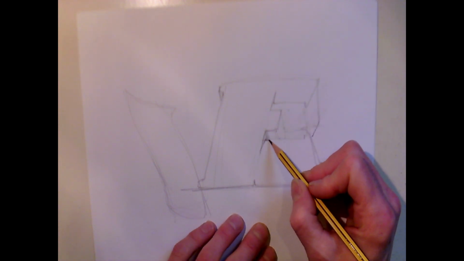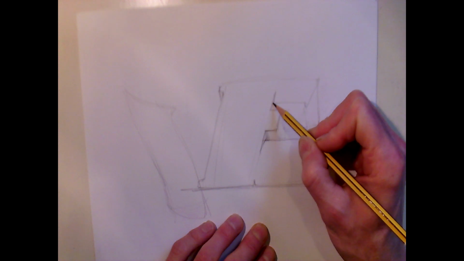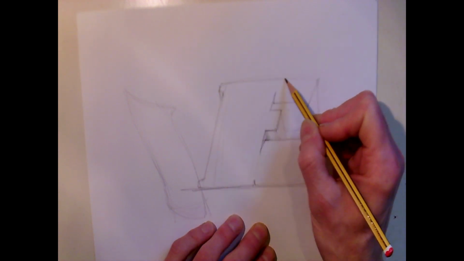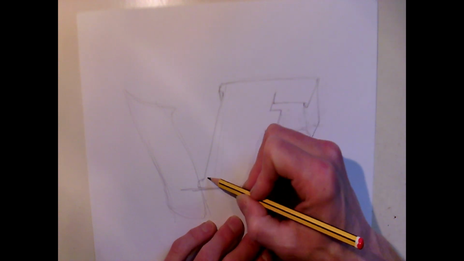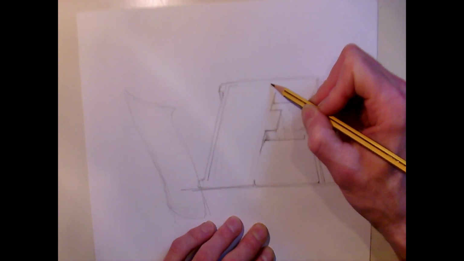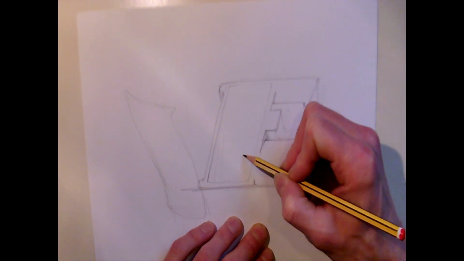The good thing with blockbuster letters is because the shape of them is so simple, you can actually have a lot of fun on the internal. Really start decorating your font.